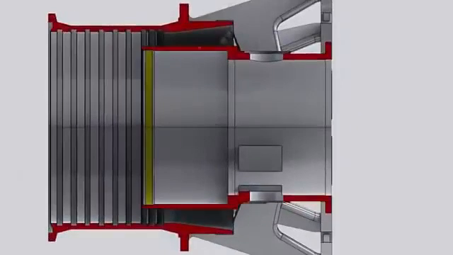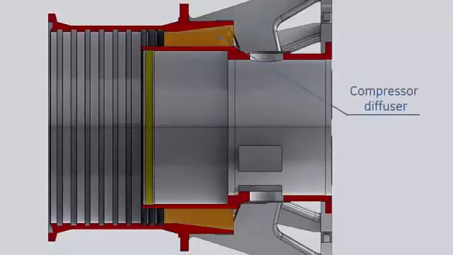The inner cylinder is extended to the forward side by the inner barrel. The inner and outer cylinders of the discharge casing form the compressor diffuser, which converts some of the kinetic energy of the compressed air into a pressure rise.